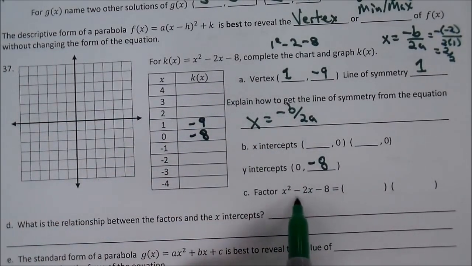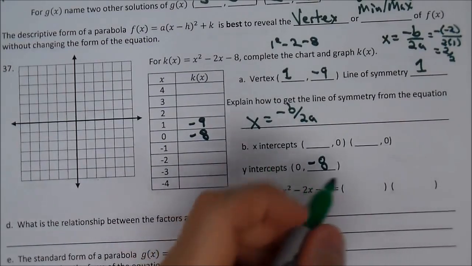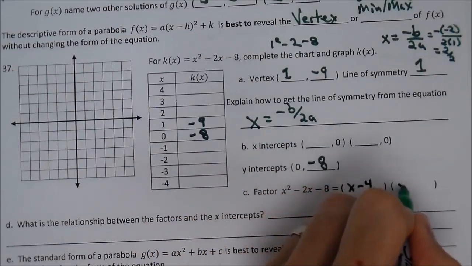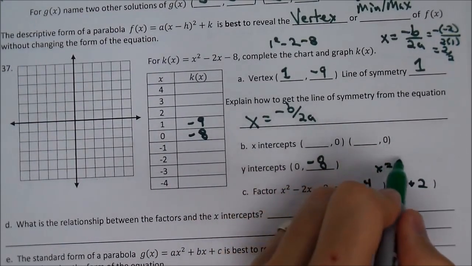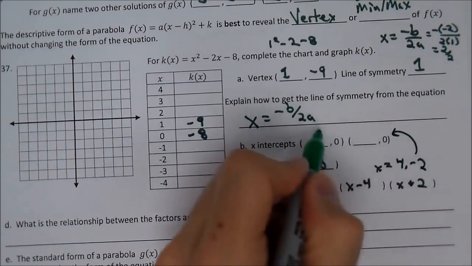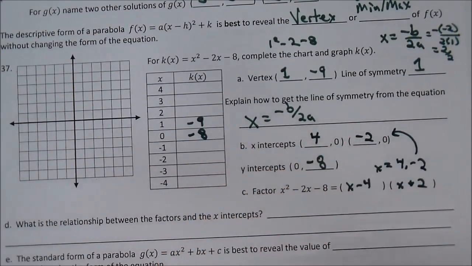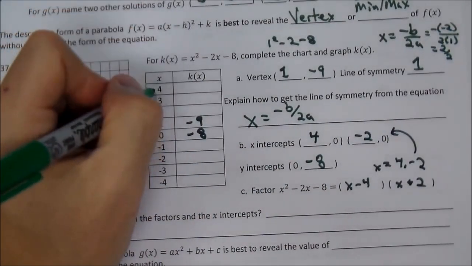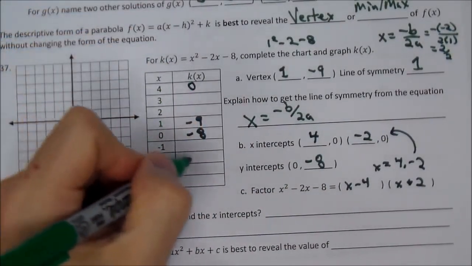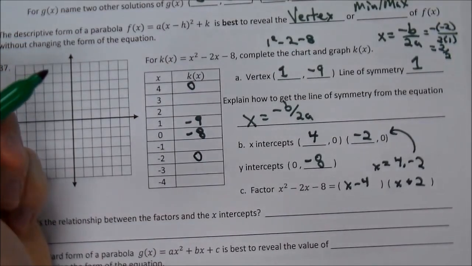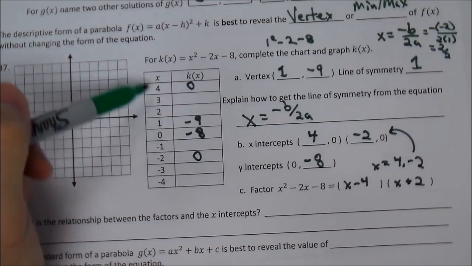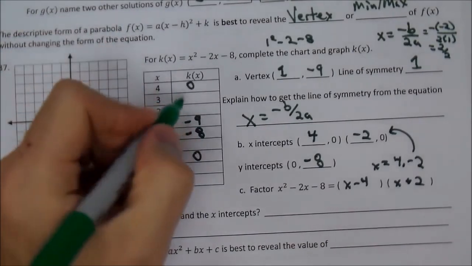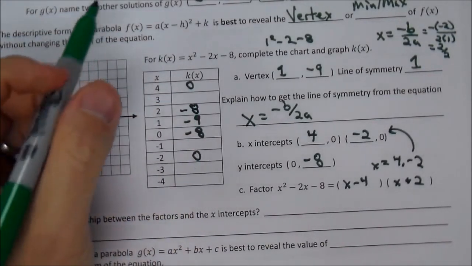Jumping down here to factor, this will help us a little bit. Multiplying to negative 8 adds to negative 2. I could do (x minus 4)(x plus 2). What's nice about that is then I know I have two solutions at 4 and negative 2, which are actually our x-intercepts. So up here on our table, whenever it's 4, we get 0. When it's negative 2, we get 0. And also cheating a little bit, since this is our vertex, we know it's symmetric on either side. So if I plugged a 2 in, I would also get negative 8.